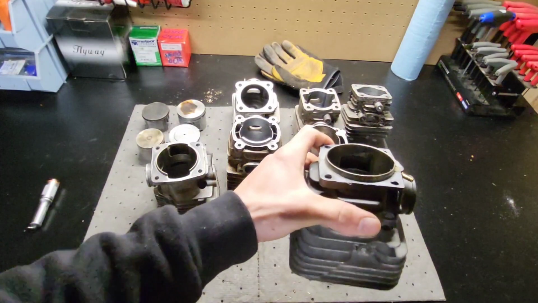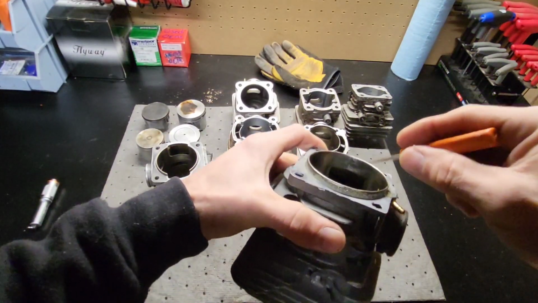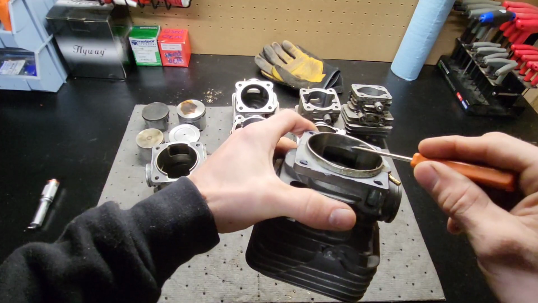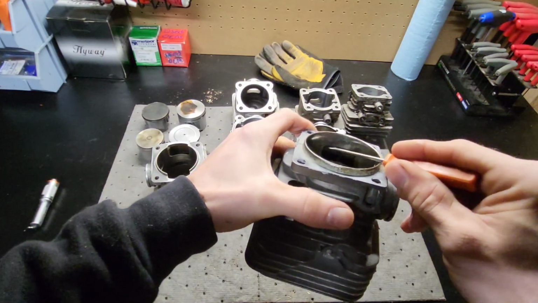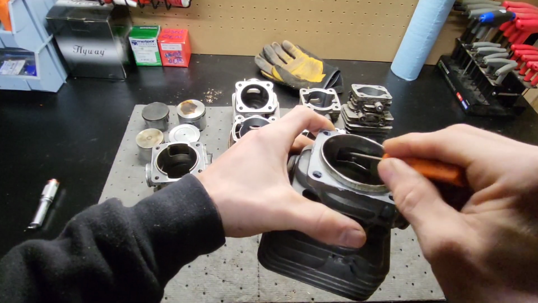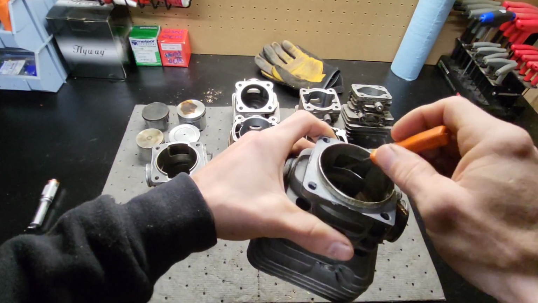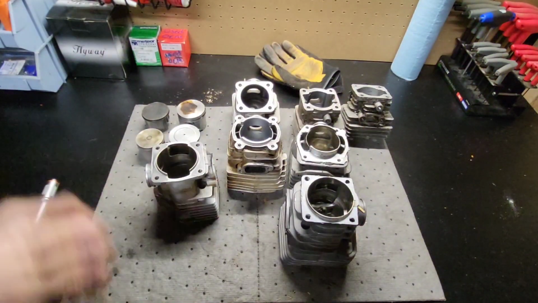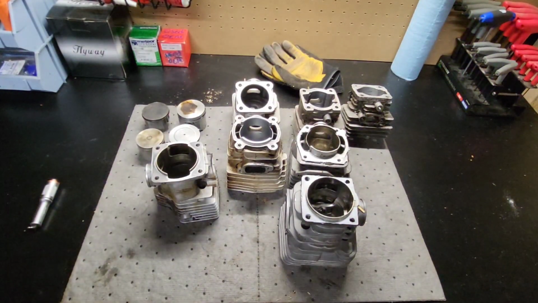Like I said, that's why a lot of these on the 395s, 288s, they get cut up to make this pocket bigger to capture more of that charge at a single time. Efficiency equals horsepower. Makes everything run smoother.